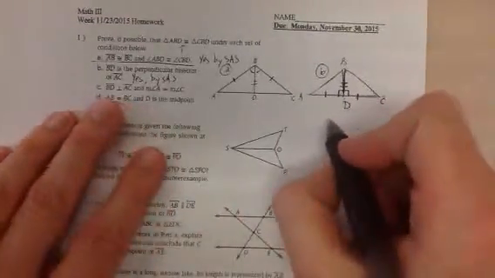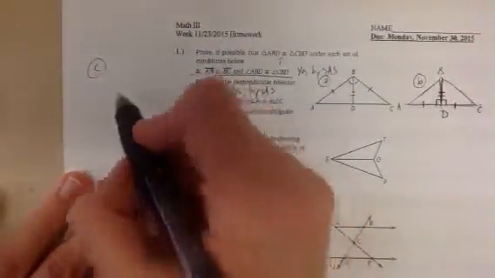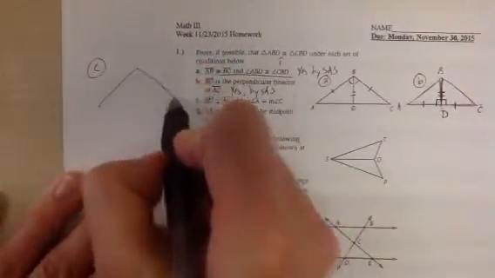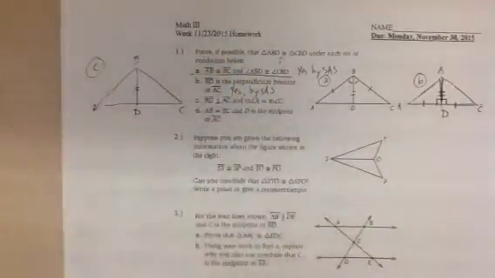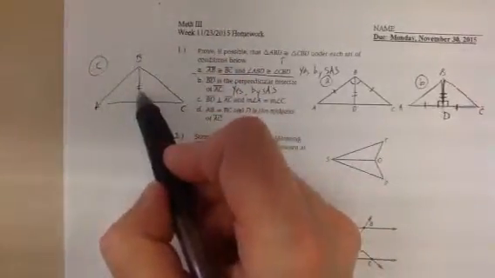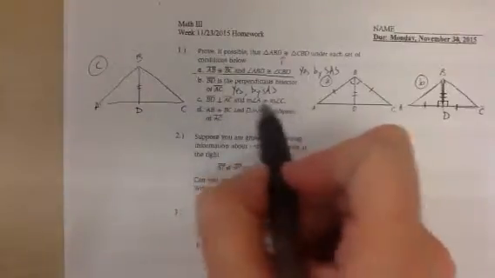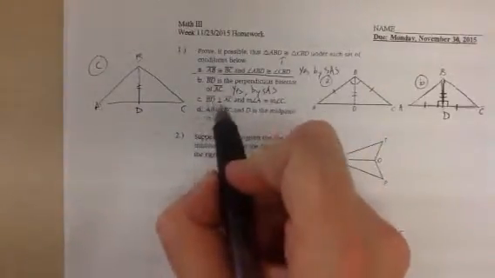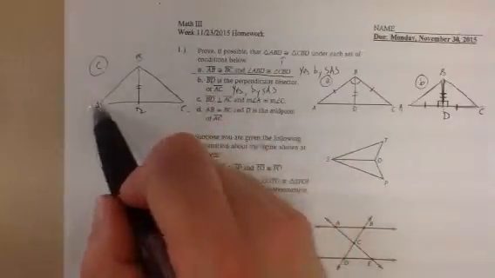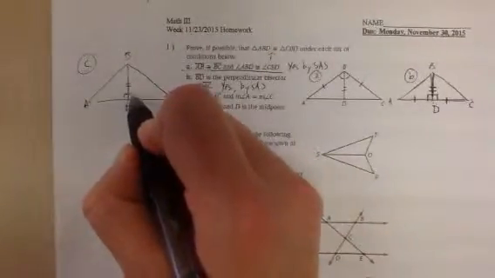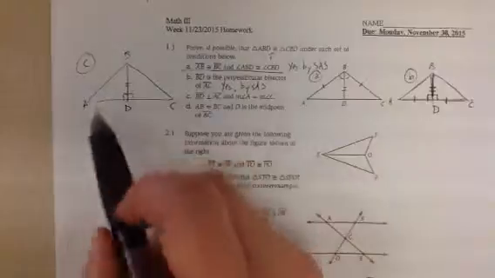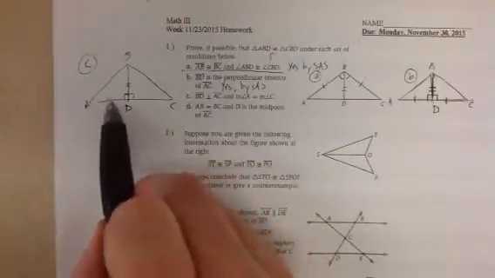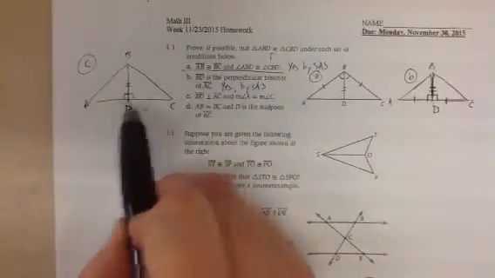Okay, so now for C, I'll draw a picture for C over here. So again, we're starting with the same picture each time, but a different set of givens. And always, because it's the same picture, this is going to be congruent to itself. But now we have a different set of things. This is saying that BD is perpendicular to AC. So again, we know that these are right angles. But this time it's not a perpendicular bisector, so we don't know that this is congruent to this. So we're not sure about that.